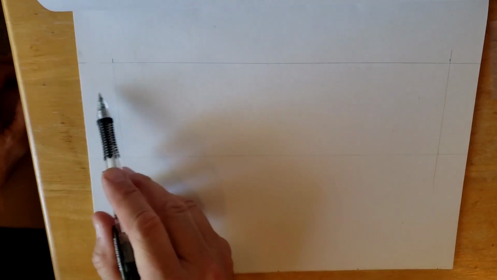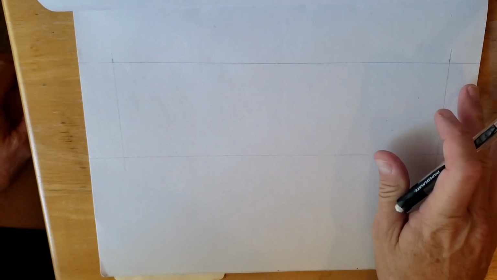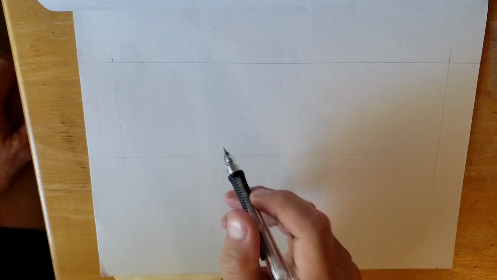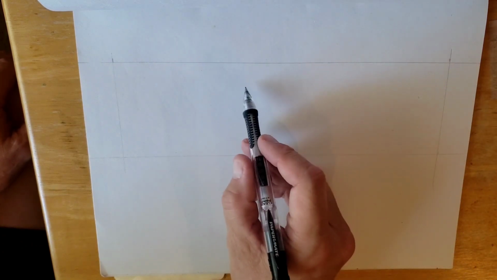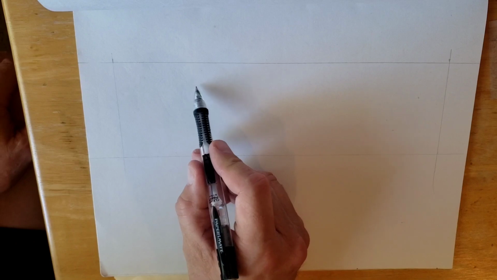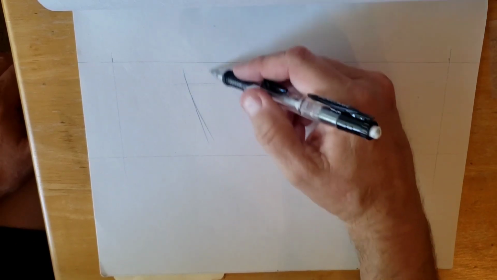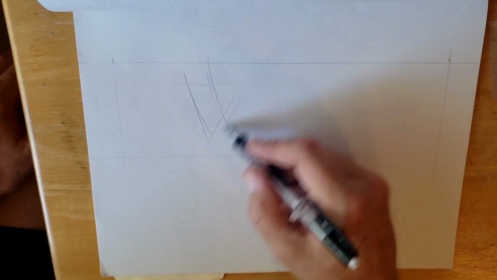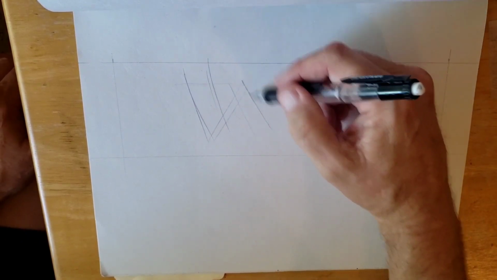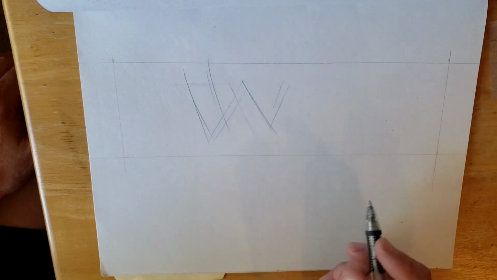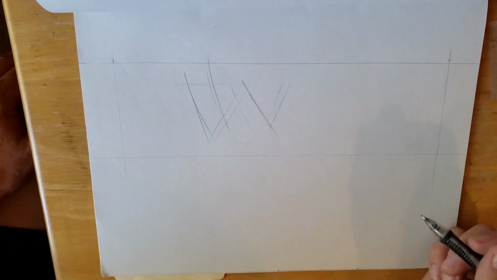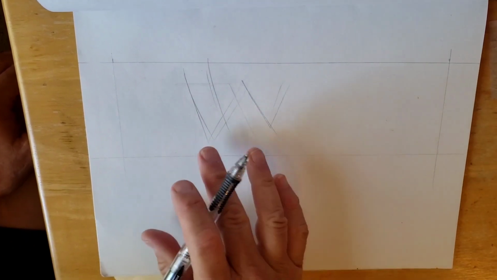Now, since this is a masthead or banner for the top of your web page, anything inside this area is okay to do, but what I'd really like you to do is do your name in some creative way. So whether you draw it in a very blocky style, or if you draw it in a graffiti style, whatever you want to do.